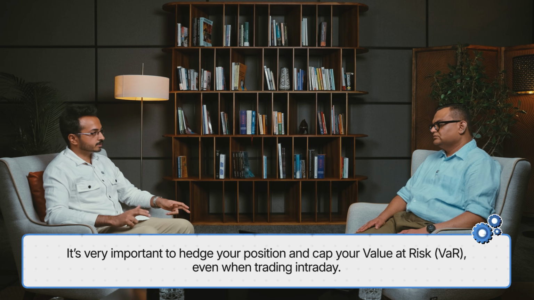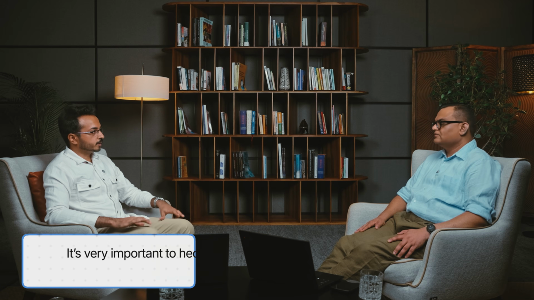So if you went with fixed fractional risk position sizing without hedging, then you run the risk of theoretically infinite value at risk. So it's very important to hedge your position and cap your value at risk, even if you are trading intraday. Value at risk is best capped when you know how many lots you are trading. With fixed lot count position sizing, because you know the number of lots you are trading, there's determinism around that. You can select your hedges accordingly to cap the value at risk at a particular level.